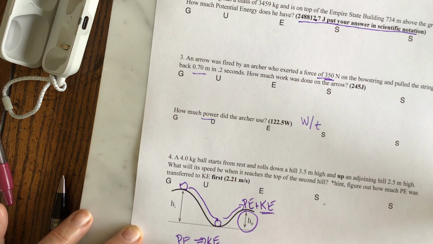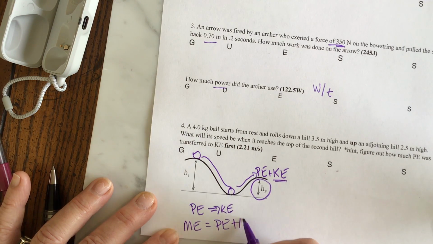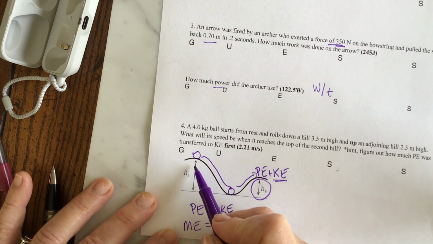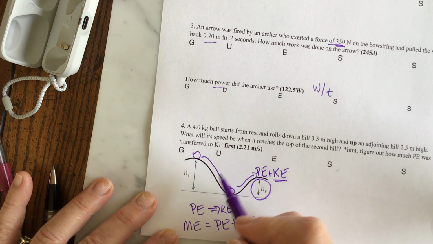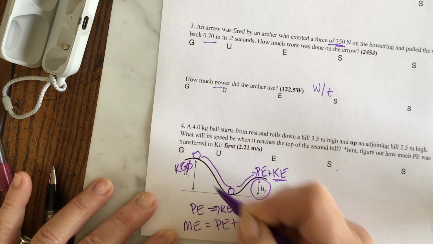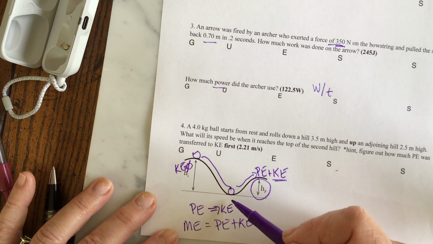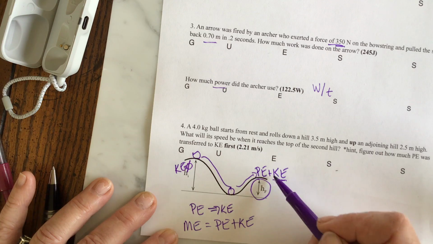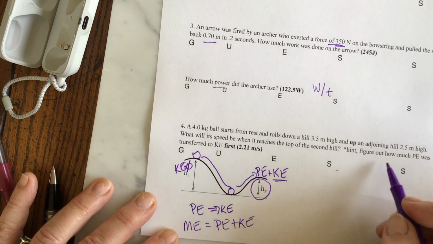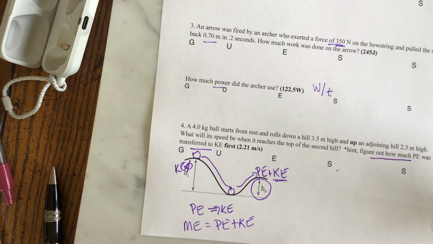Now, mechanical energy is conserved. So at any given time, the mechanical energy of the system is equal to the potential energy plus the kinetic energy. At the top of this hill, there is no kinetic energy. K is equal to 0 at the top. So all the mechanical energy is potential energy here. At the bottom, there's no potential energy, and so all of the kinetic energy is the mechanical energy, and here we have a combination of the two. And so I give you a hint: figure out how much potential energy was transferred to kinetic energy.